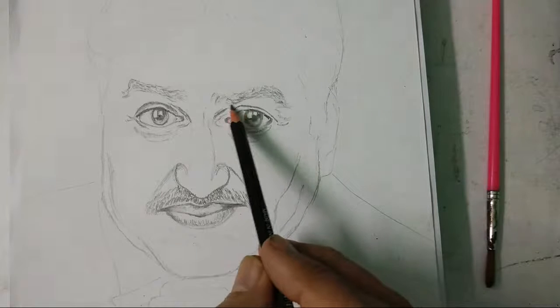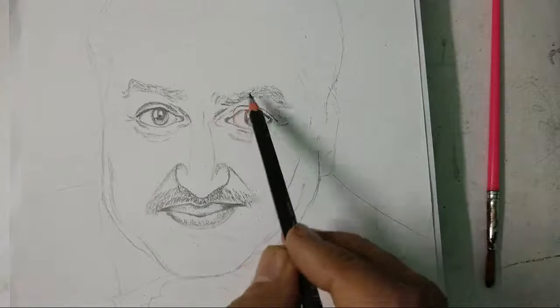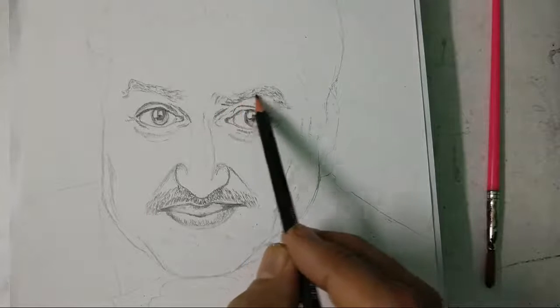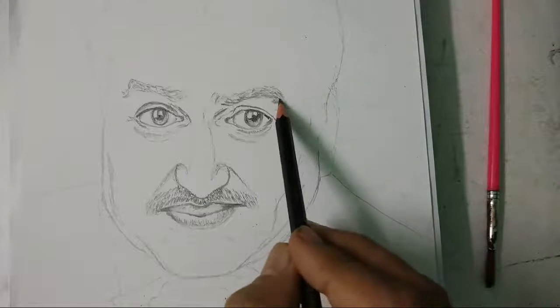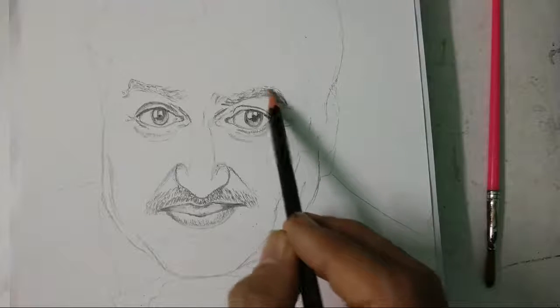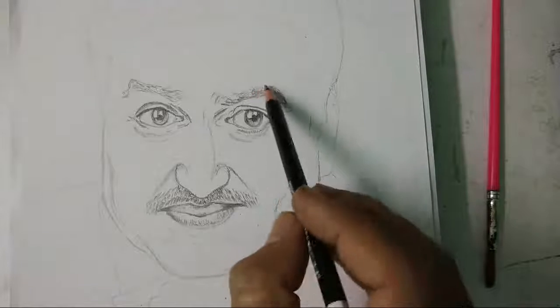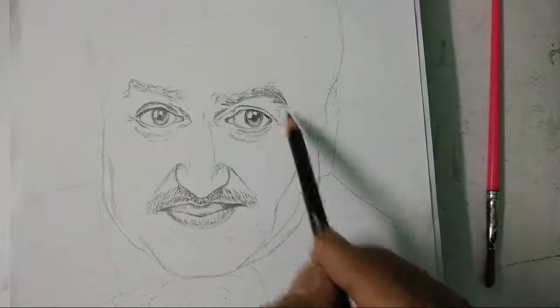When you draw it, you have to observe it from a distance to find whether there is any scope for improvement or any correction to be done. If there is any correction, you will be able to make it once you have seen it from a distance.